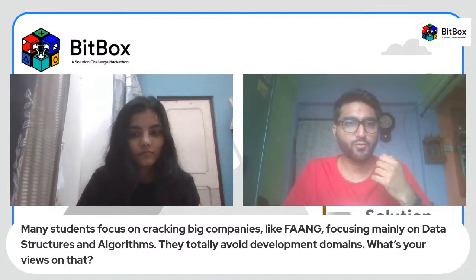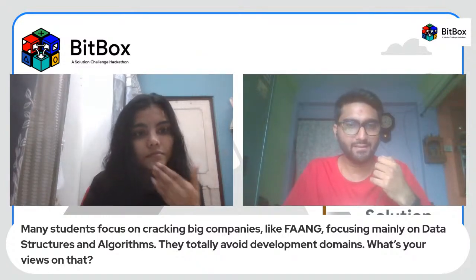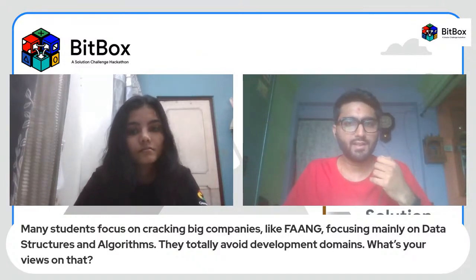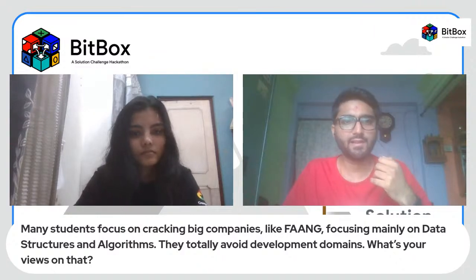So data structure and algorithm's main area is how good you are at problem solving. Like if you are given some questions or a problem in future, how good you would be at solving it and finding the easiest solution. That's the reason they focus on data structure and algorithm.